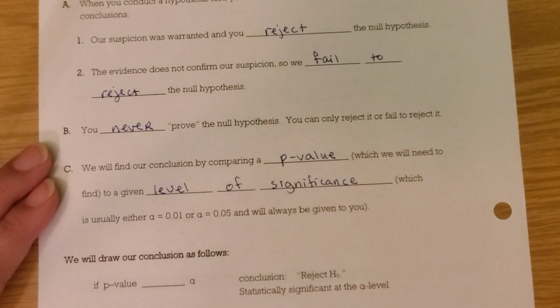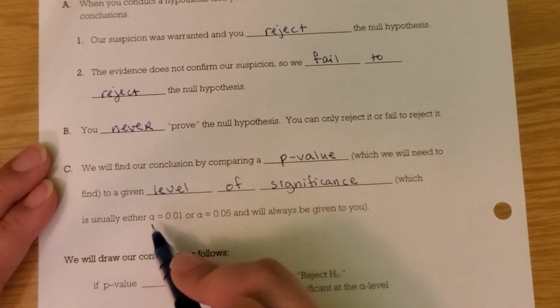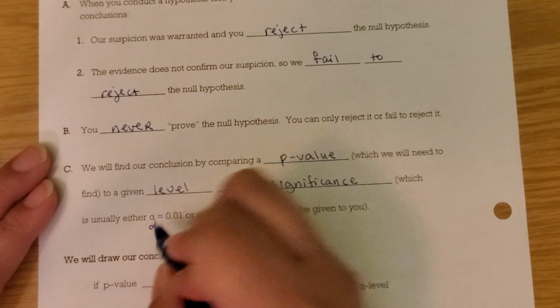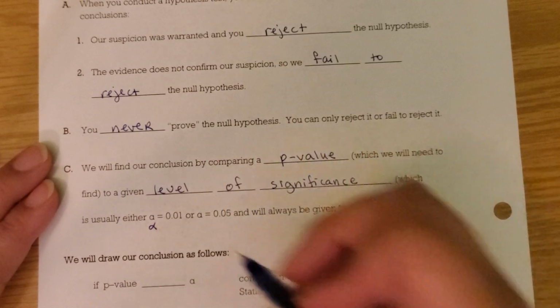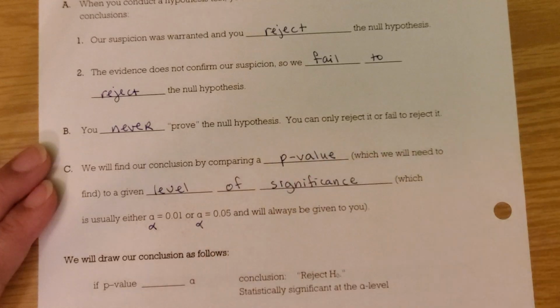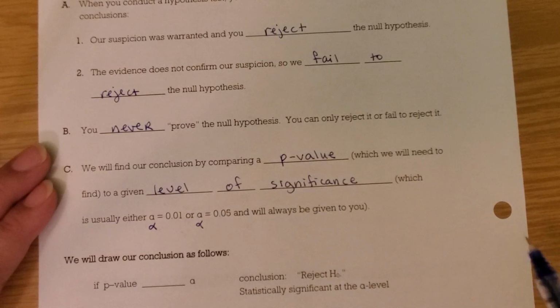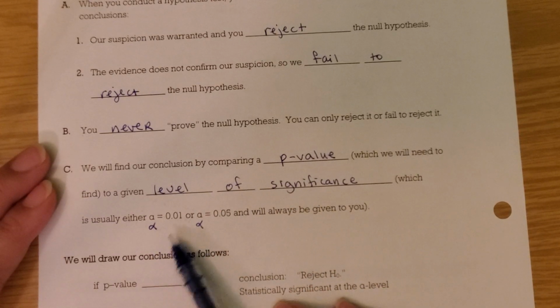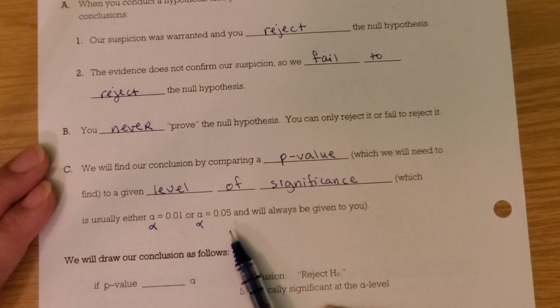And in this particular font, this looks like an A, but it's actually a Greek letter alpha. So if you're writing alpha, it sort of looks like a little fish. That's how I think of it. It's the first letter of the Greek alphabet. In fact, the second letter of the Greek alphabet is beta. So that's where we get the word alphabet from. Alpha, beta, alphabet. Kind of cute. So our level of significance is going to be either alpha is 0.01 or alpha is 0.05.